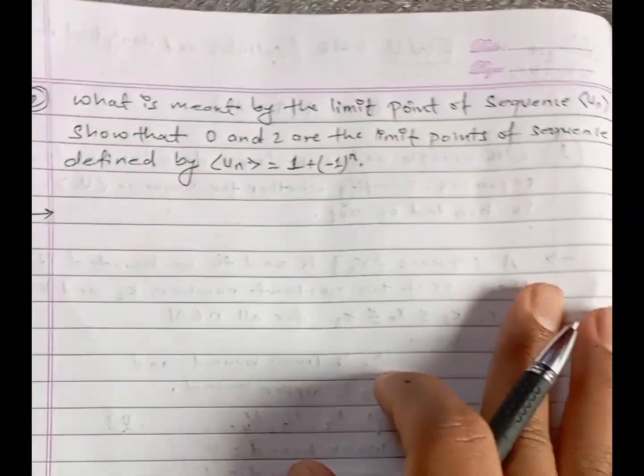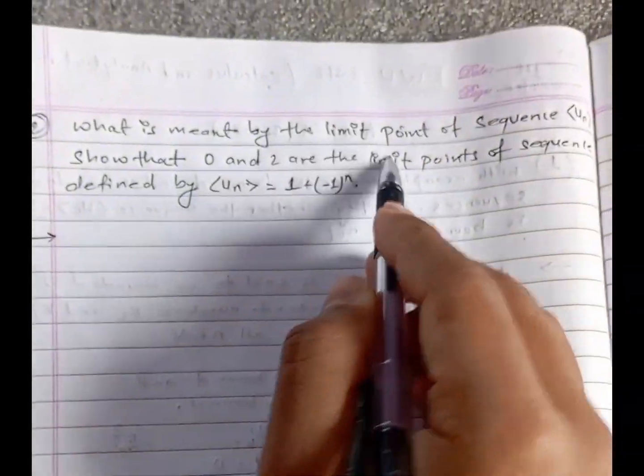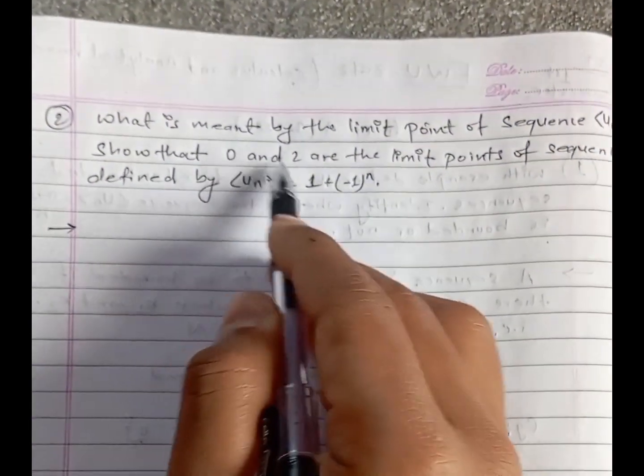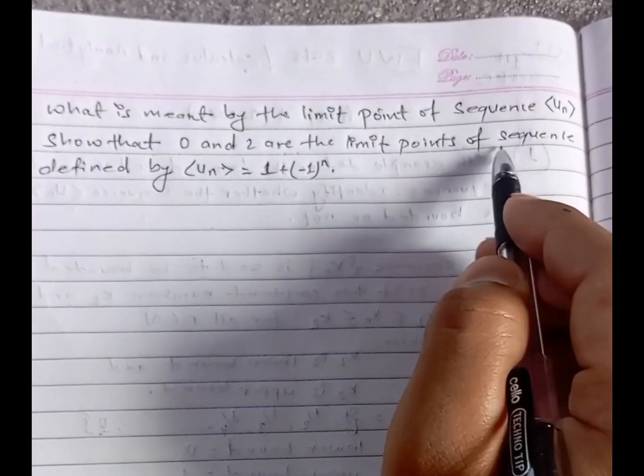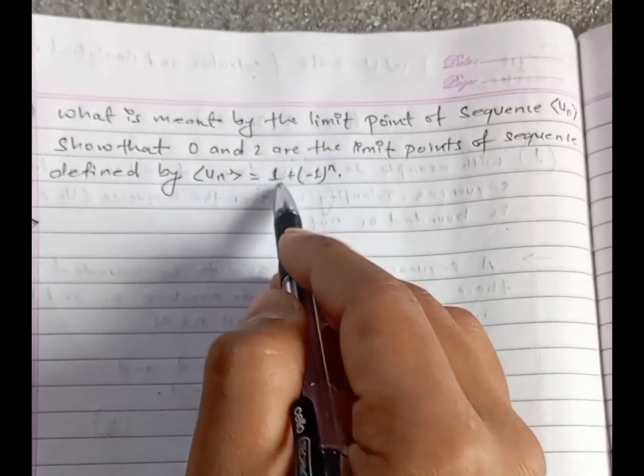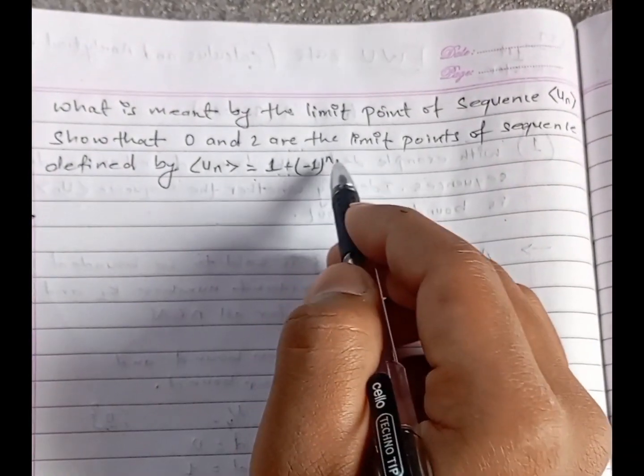So let's move towards the next question. Question number 2: what is meant by the limit point of a sequence? And show that 0 and 2 are the limit points of the sequence defined by un equal to 1 plus minus 1 to the power n.